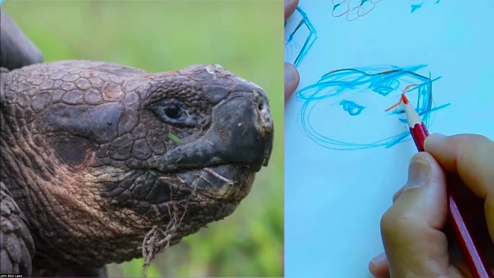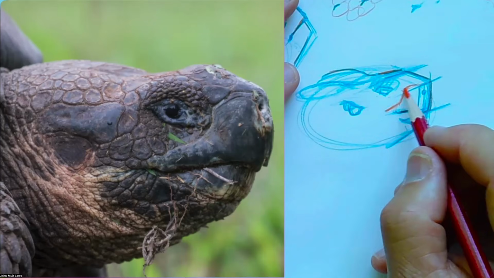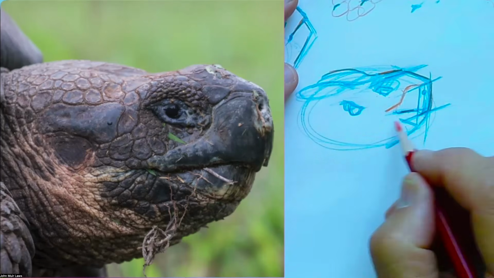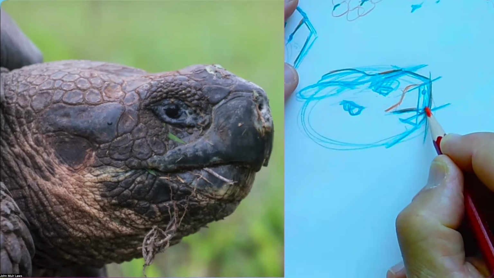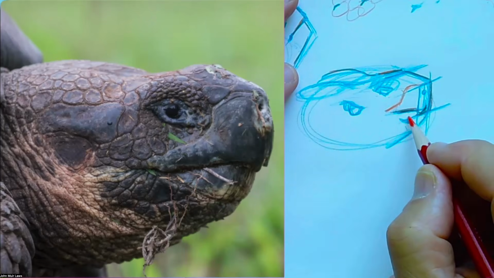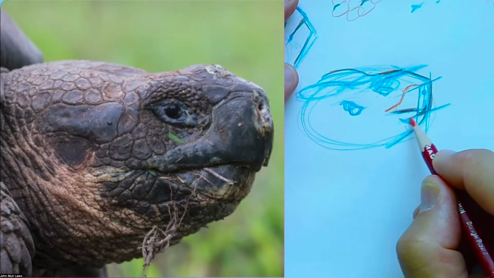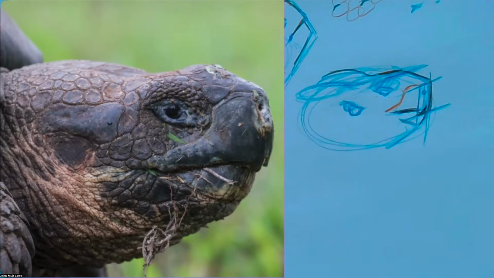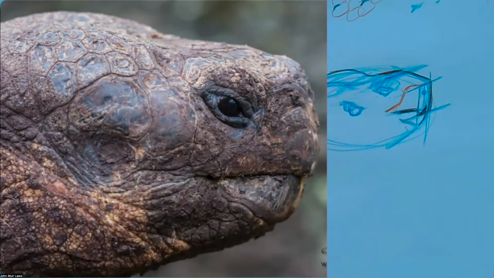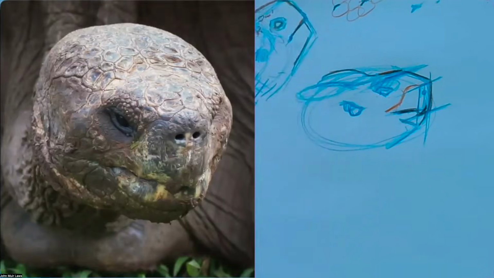Oh, I still have my eye too far back. That's going to be a really big challenge for me. I really want to put Galapagos tortoise eyes further back. This is what I want.